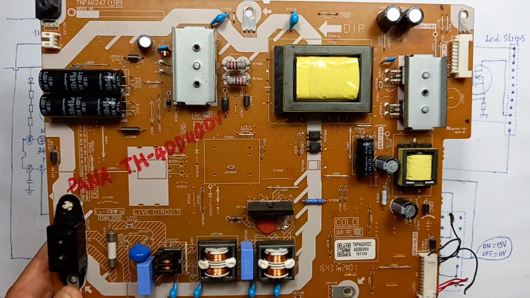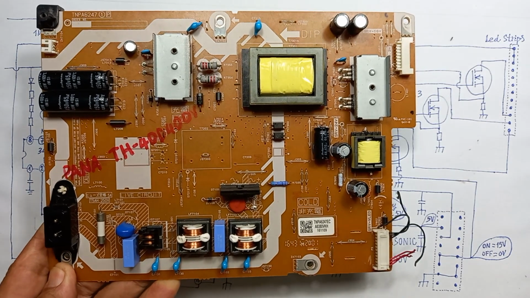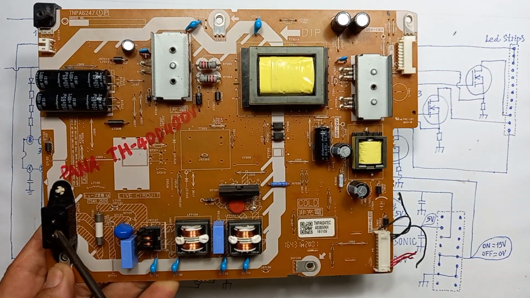Now you can see the AC voltage 220 volts will enter here.